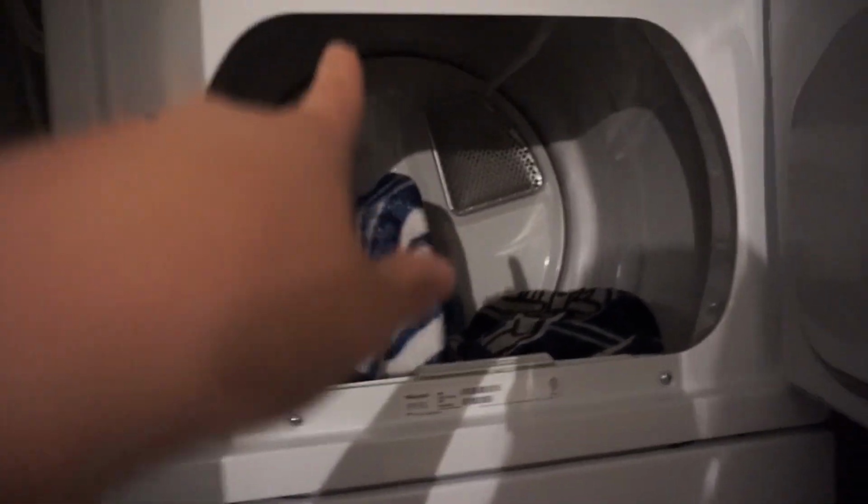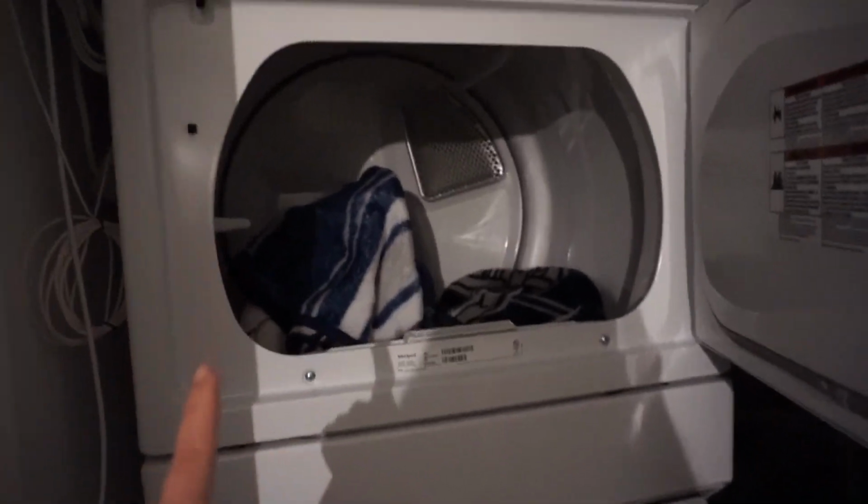Let's see, my dryer has not really been doing its job, aka drying. Oh, actually, this worked pretty well. Maybe I'm just putting too much, like I haven't been filling it all the way. But this seems pretty dry. So actually, forget what I said, the dryer was drying.